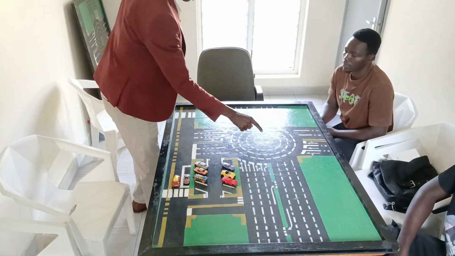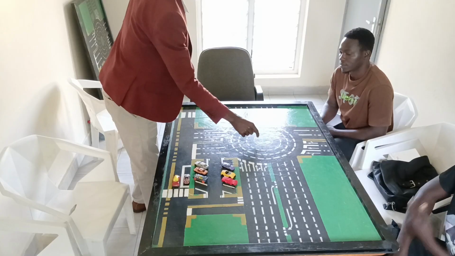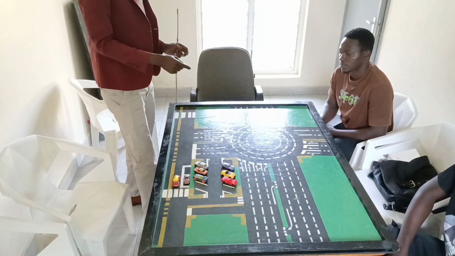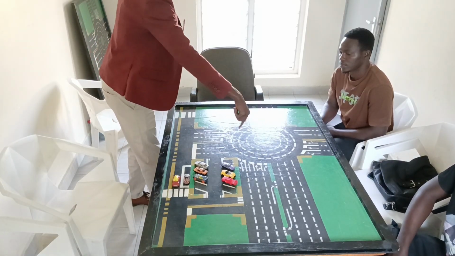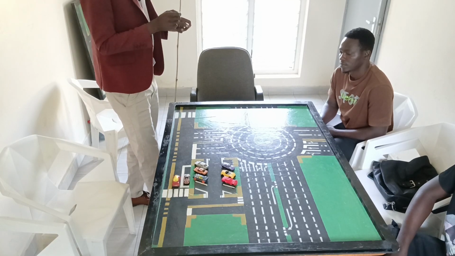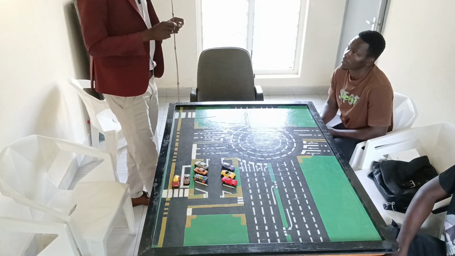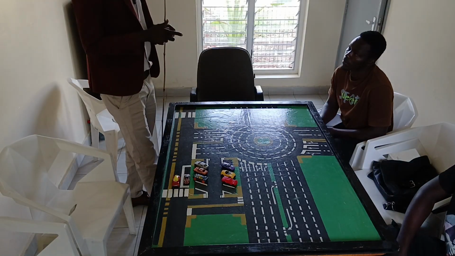Then we also have the roundabout island or traffic island. So here, the main function of this is to control movement of vehicles within the roundabout. Actually, this is where you can get traffic light signals or a traffic police officer in uniform. Sawa sawa. Yeah.